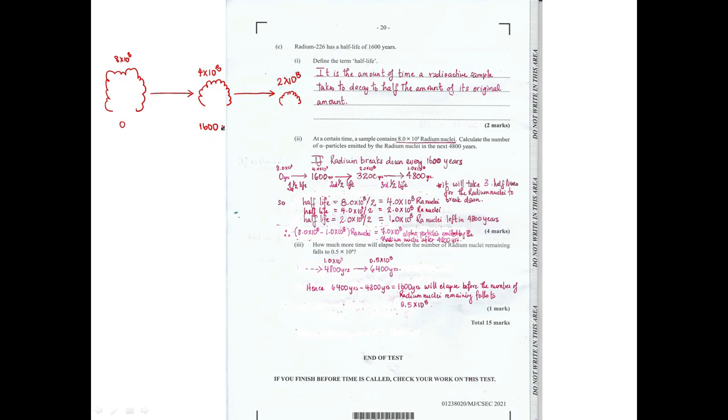And this will be year 0. This is after 1600 years. And again, if you add 1600, you get 3200 years. Okay? And so forth and so forth. So in this question it says, at a certain time, a sample contains 8 times 10 to the 8 radium nuclei. Then it says, calculate the number of alpha particles emitted by the radium nuclei in the next 4,800 years. So just like how I drew it here, right?